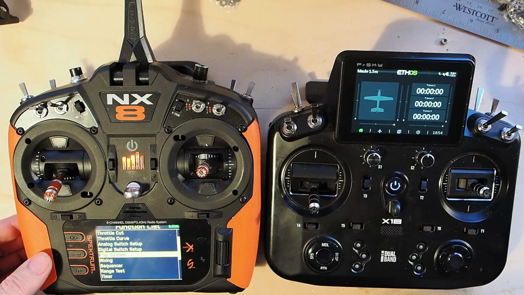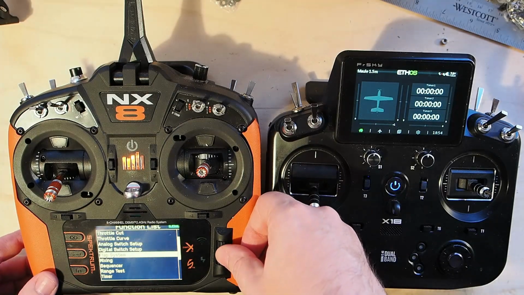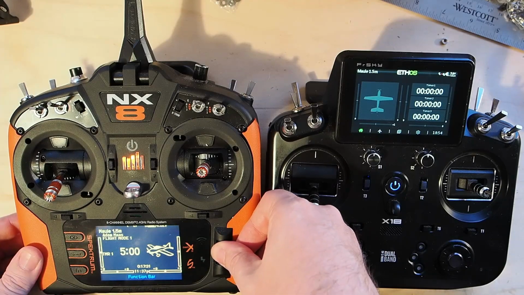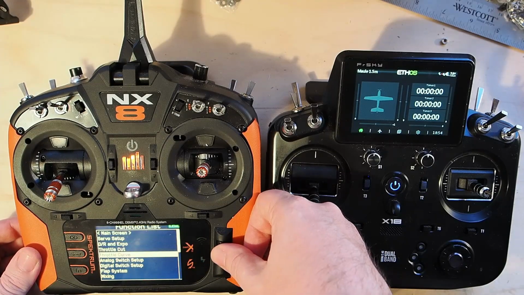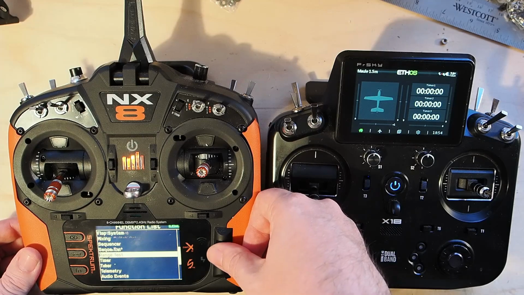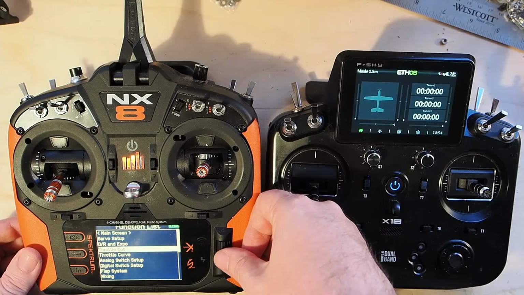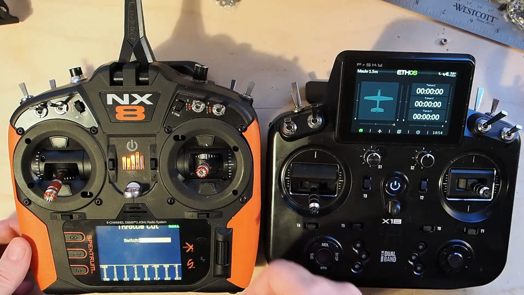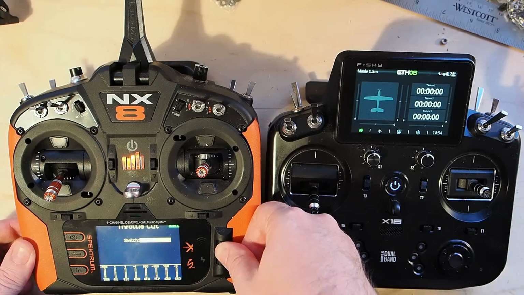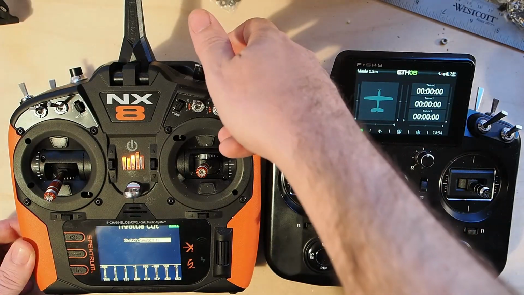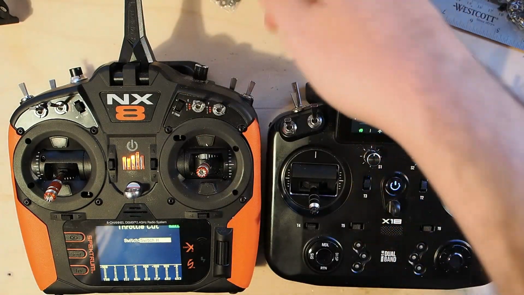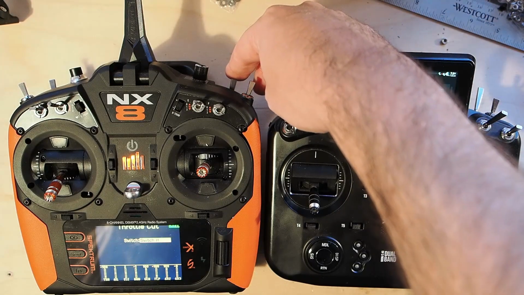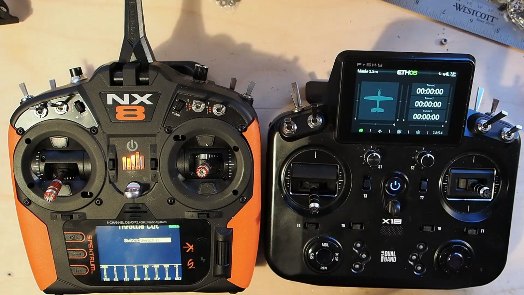Okay, next we're going to set up throttle cut. So in Spektrum, you go from the menu, click once to get in the function list, scroll down, and it is right there near the top. So we click over to switch, click it, and then switch H. My throttle cut is heli style. It's always a two position on the back here. It comes out of the box with Spektrum.